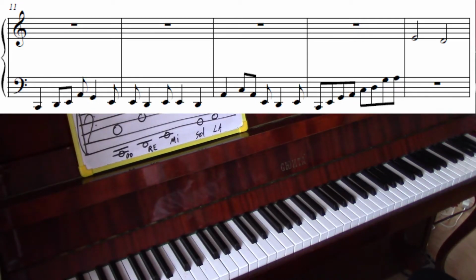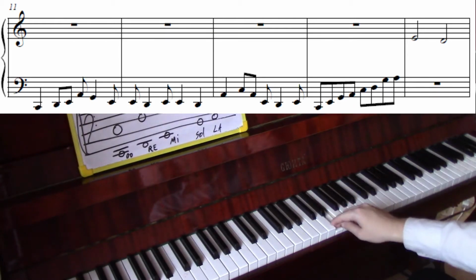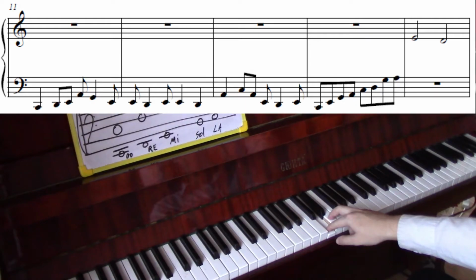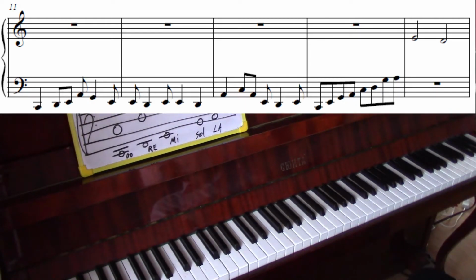And then measure 15 is very simple. Mi, re. And let's try the third line altogether. Begin with do. 1, 2, 3, 4.